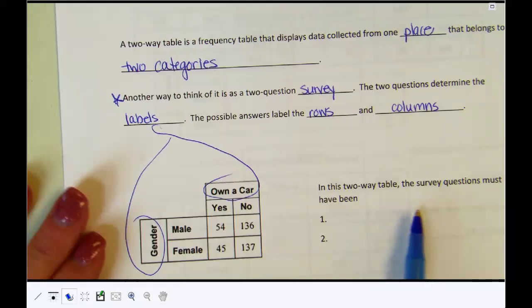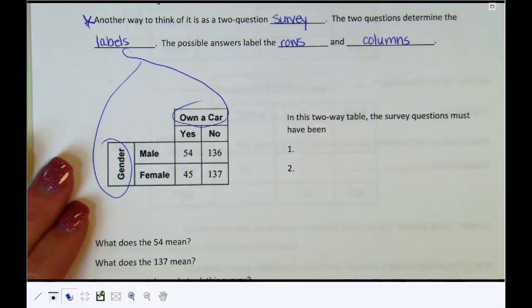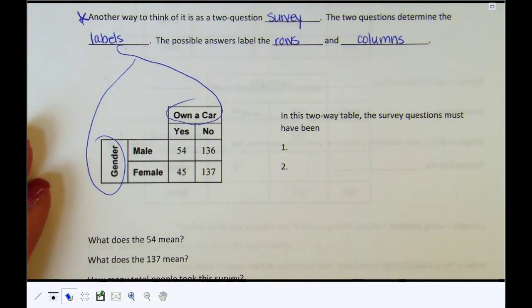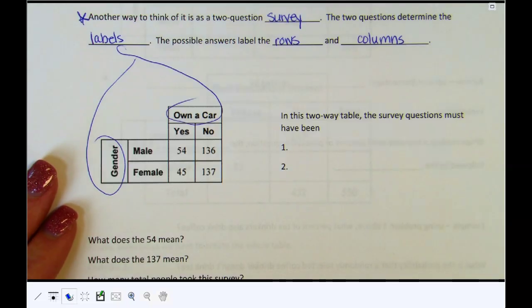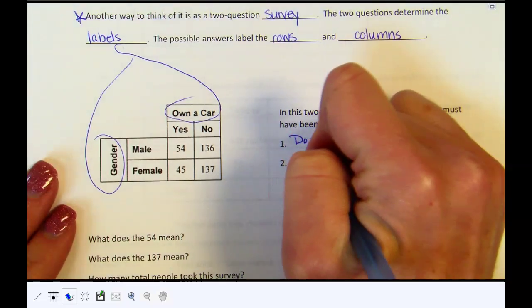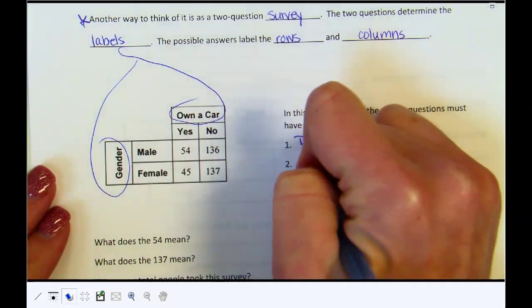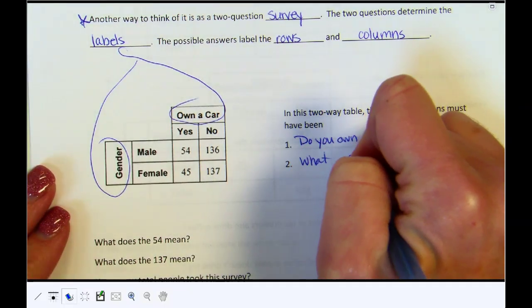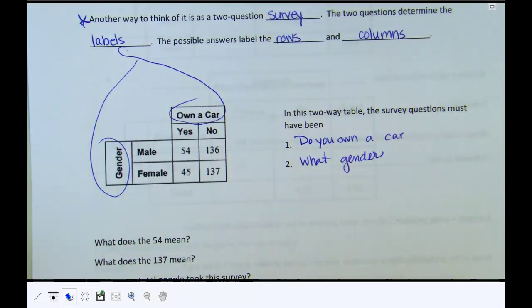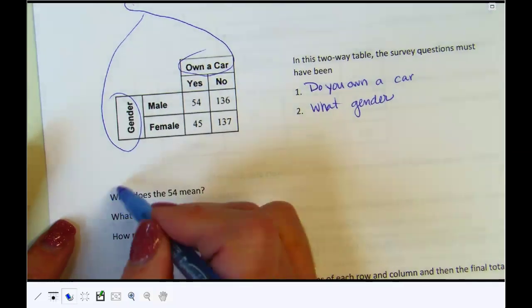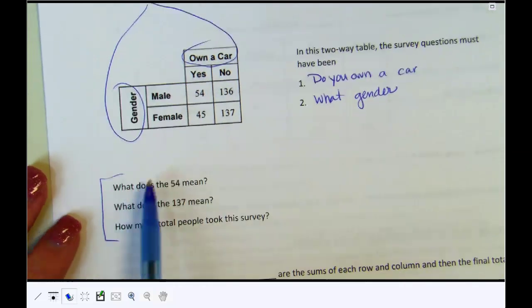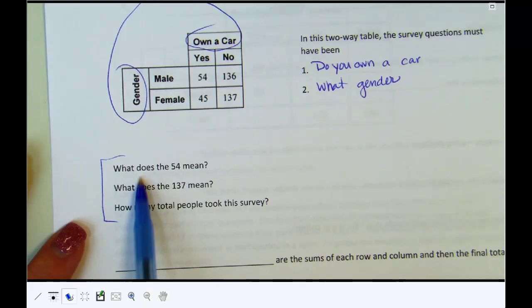So in this one, here's our two-way table. The survey questions would have been what? Do you own a car? Okay, do you own a car? And then what gender? Okay, so what I would like you to do is, since we've already talked about this on our whiteboards, see if you can answer these three questions for me.